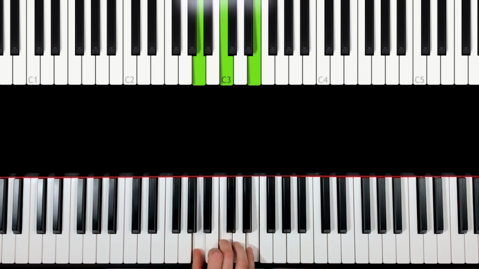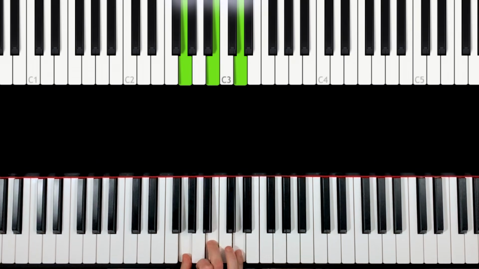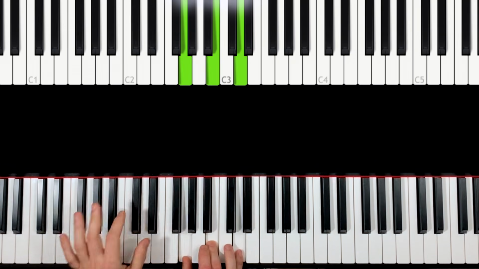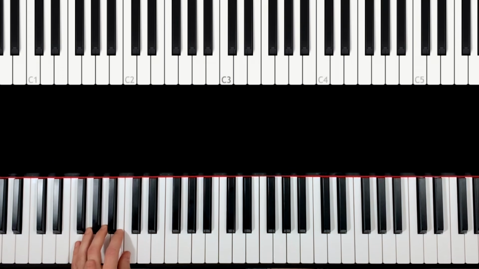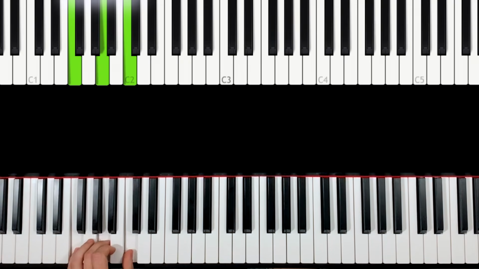So we have the right hand now, A minor, F major, C major and G major. And now let's add the left hand. For the left hand, we place it so that the middle finger is on the A. The thumb is on the C. The pinky is on F and the ring finger on G.